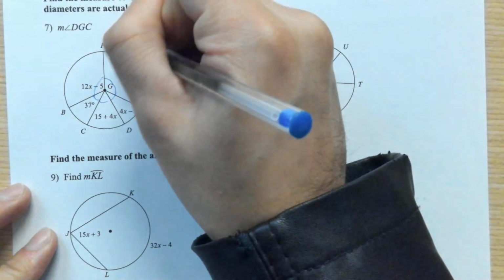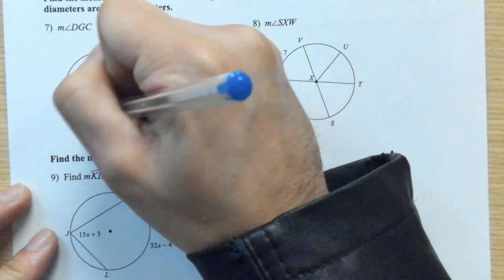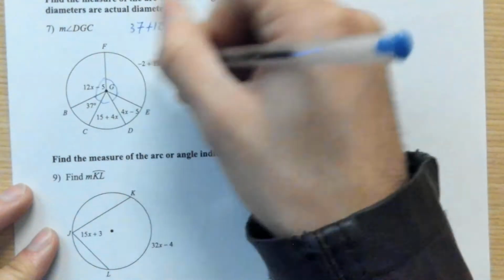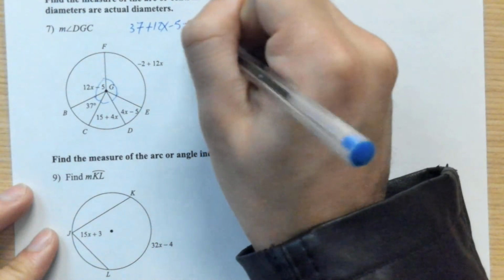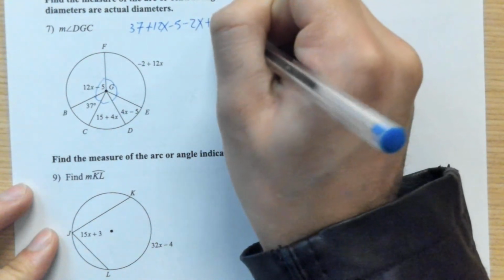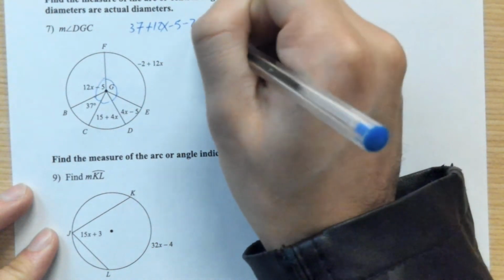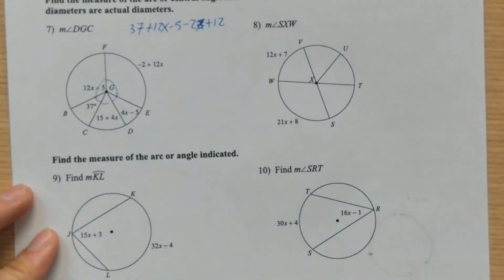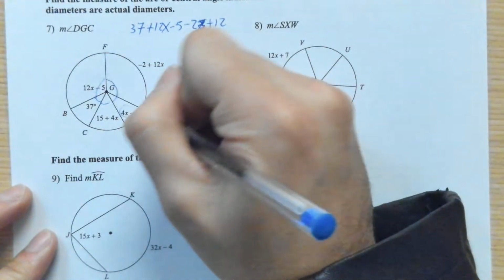So the equation should be all of the angles added together. So 37 plus 12x minus 5, that's this second one, plus the third one, which is minus 2x plus 12, then the next one, which is plus 4x minus 5.